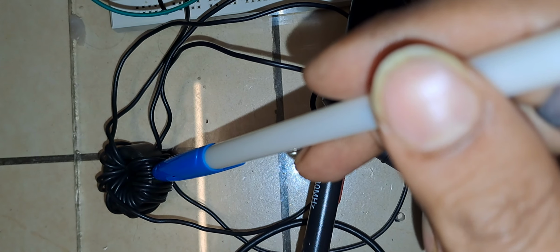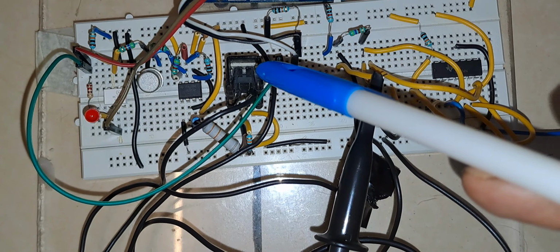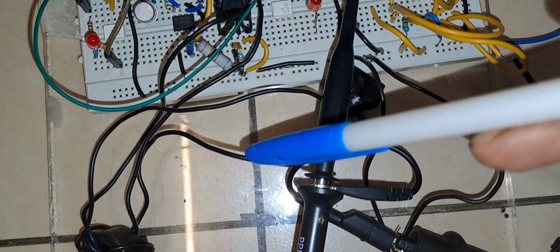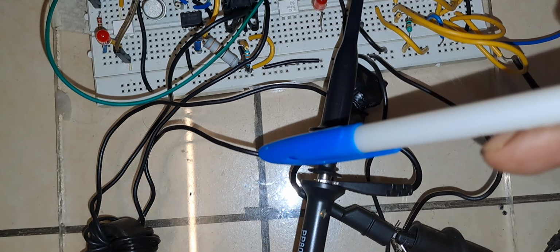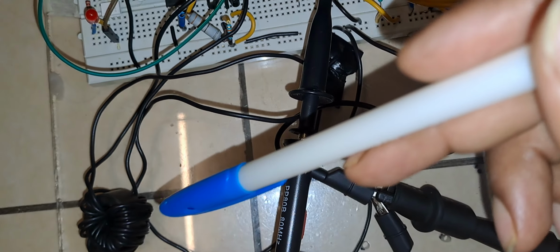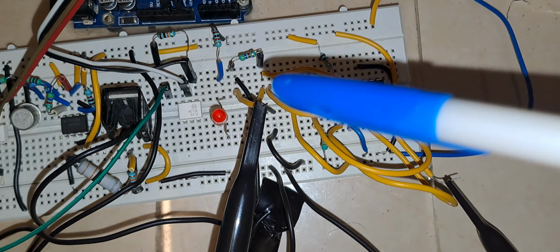This transformer coil has 3 windings. One winding is used to couple the power to the transformer, and there are 2 other windings. One winding I have kept spare. This winding will be used for future use on the transmission line, and the other winding is the receiver winding. You can see here.